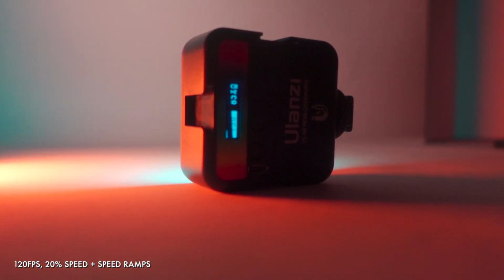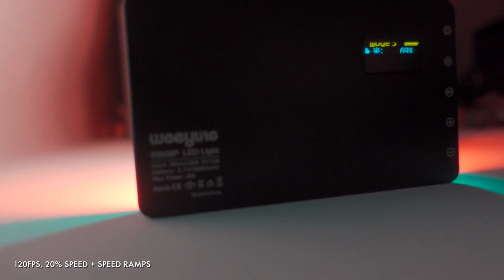So try to avoid artificial lights in your slow motion shots, or maybe bring your own portable LED lights. The ones that I currently use are linked in the description.